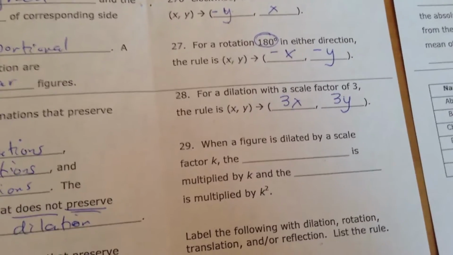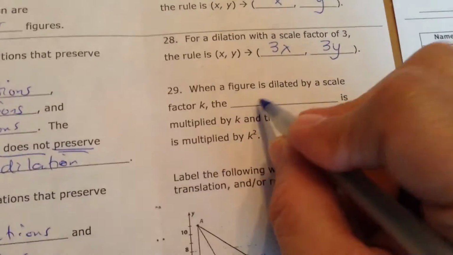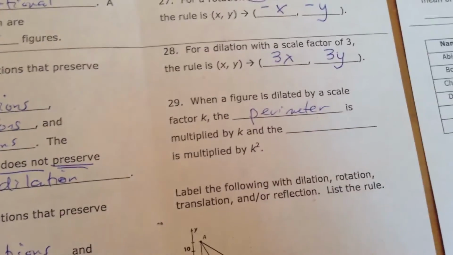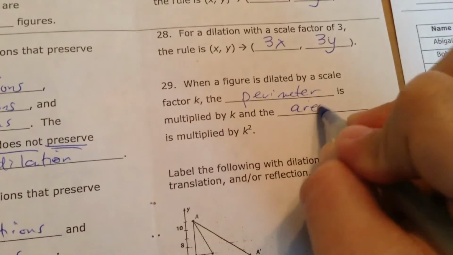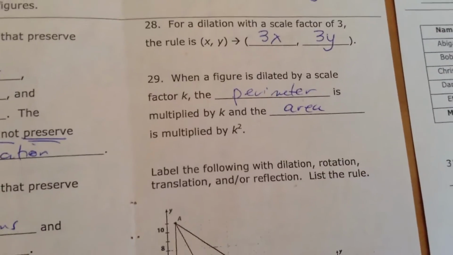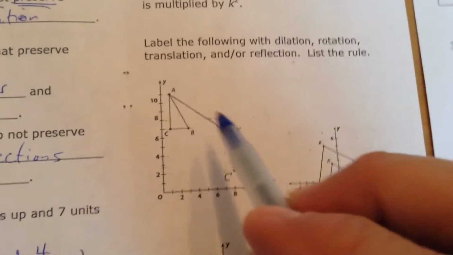When a figure is dilated by a scale factor, k, the perimeter is multiplied by k, and the area is going to be the scale factor squared, or k squared in this case. Okay? For this one, we got to figure out what they did and then write the rule.